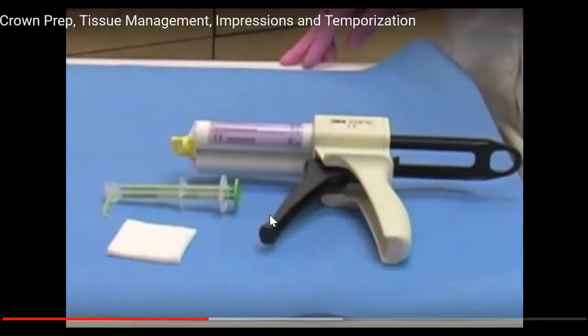So here they're going to start the process. The teeth have been prepped. What they're going to do is then take the final impression. Usually the preliminary impression is taken using heavy bodied material, and the heavy body material is going to be a lot thicker. We then use the light body material for the final impression.